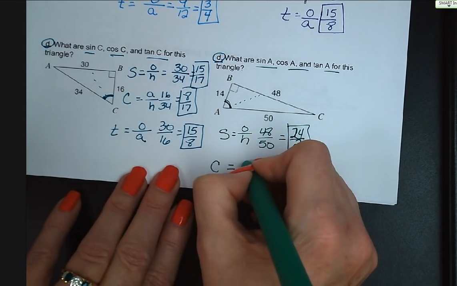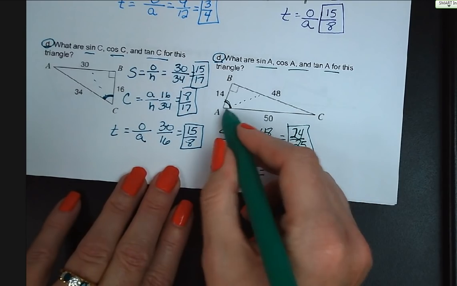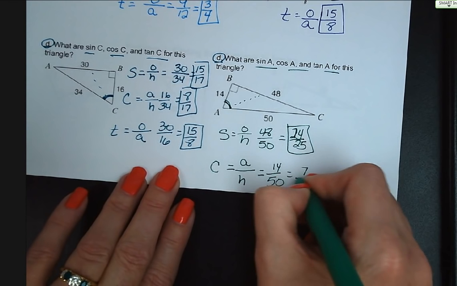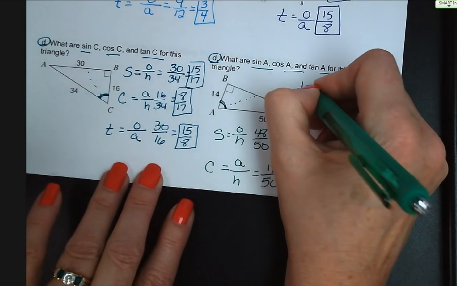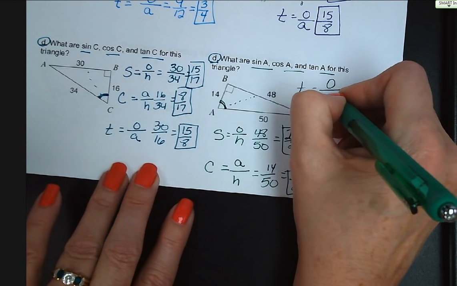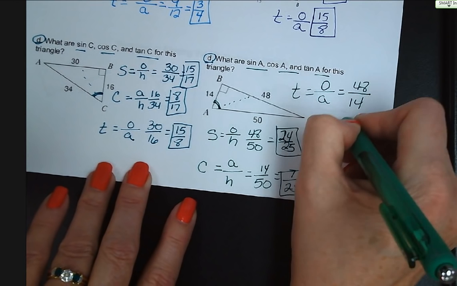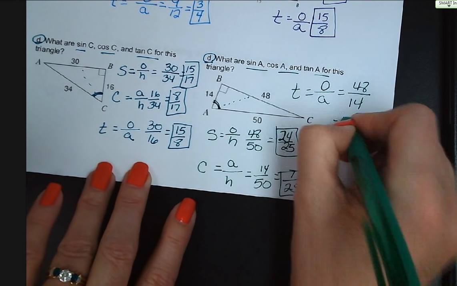Letter C, adjacent over hypotenuse, 14 over 50, which is going to reduce to 7/25. And lastly, tangent, which is opposite over adjacent, 48 over 14, which is going to reduce to 24/7.